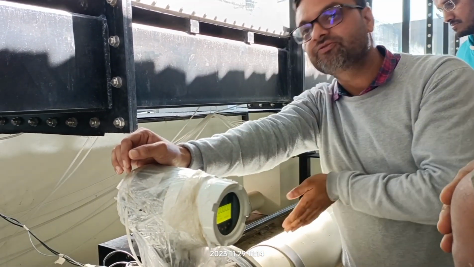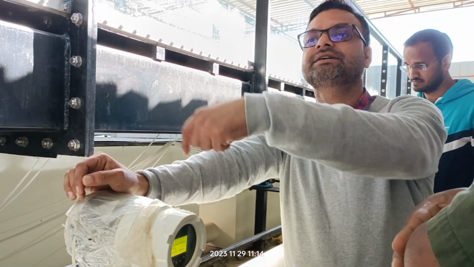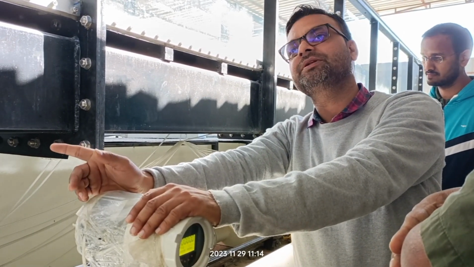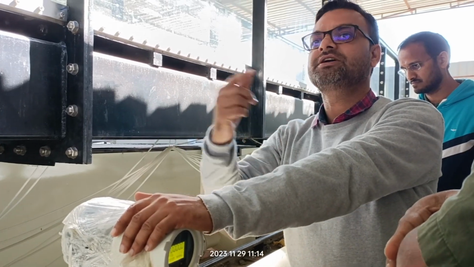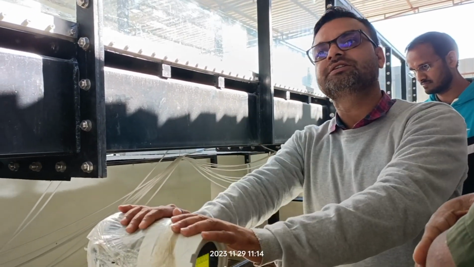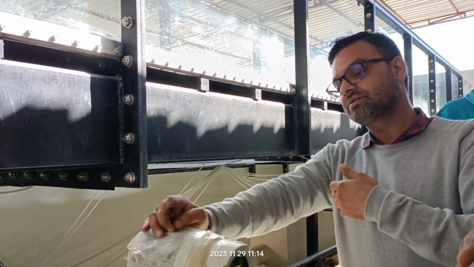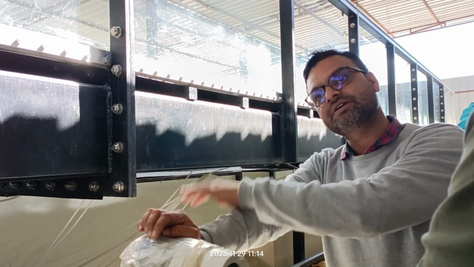Since water is a very good conductor, here water acts as a conductor, and it cuts the magnetic field. The basic principle is that when a conductor is moving and a magnetic field is static, and they cut each other, a voltage is induced. The more the conductor cuts the magnetic field, the more voltage is induced.